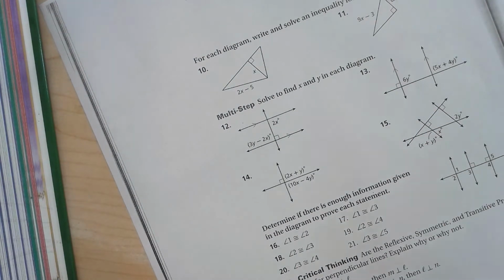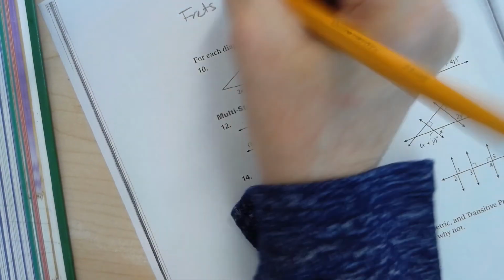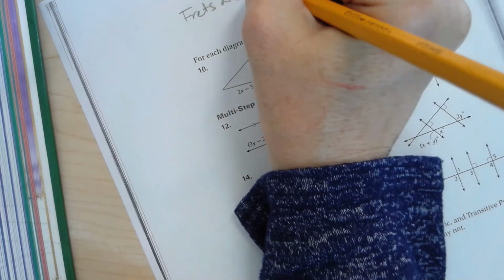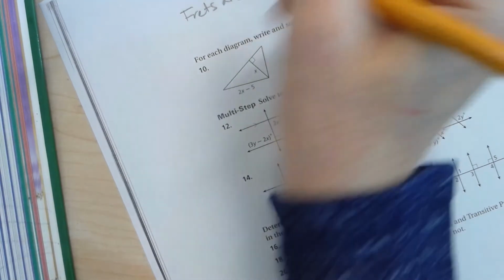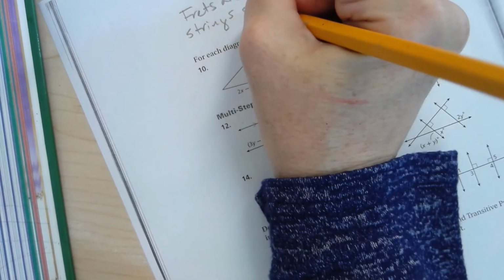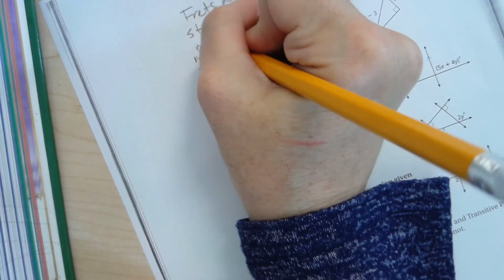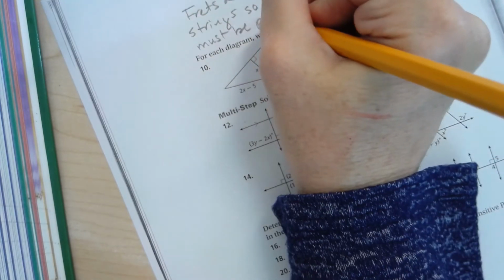But frets are perpendicular to the strings, so the frets must be parallel, and this is one of the theorems for perpendicular lines. So there you go. That's all you got to put.